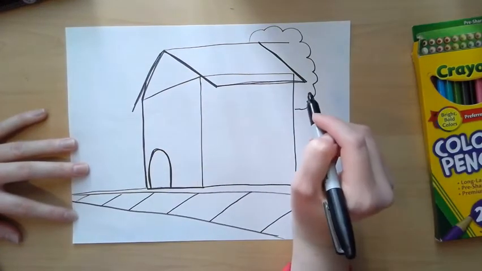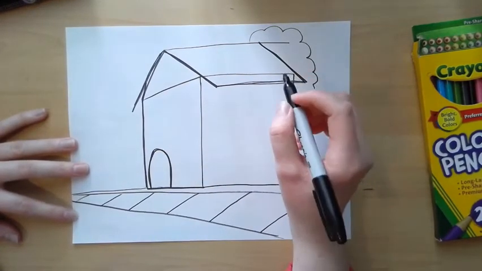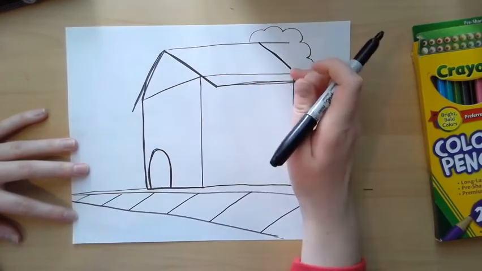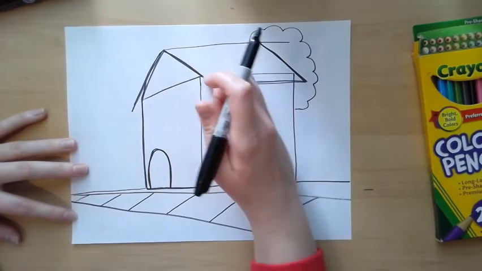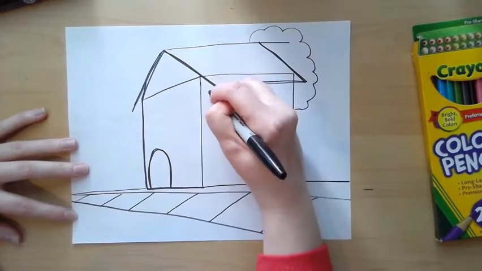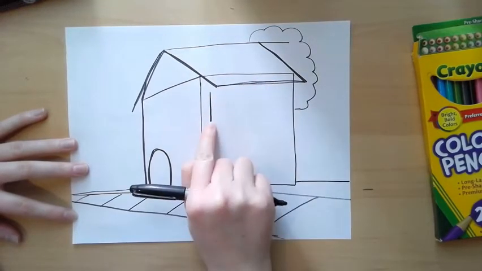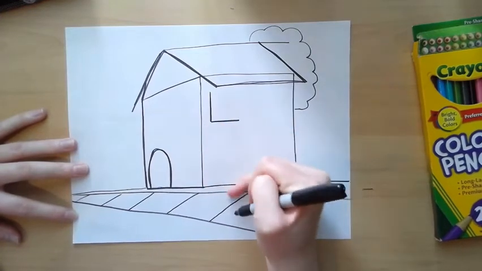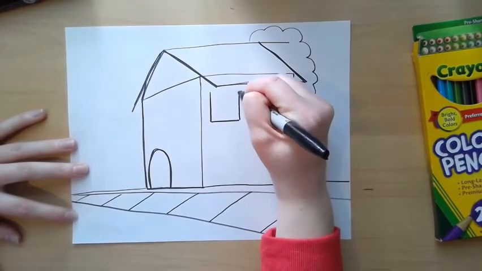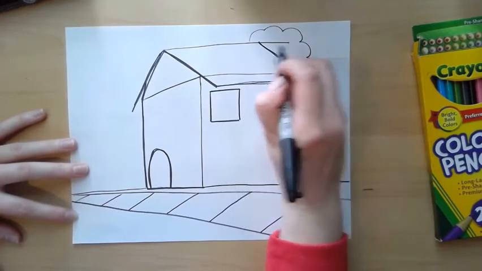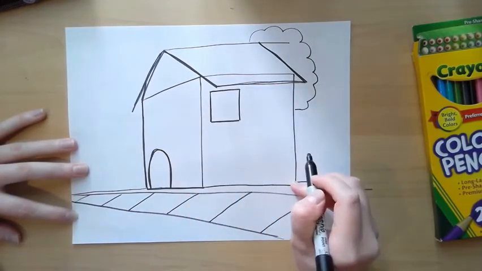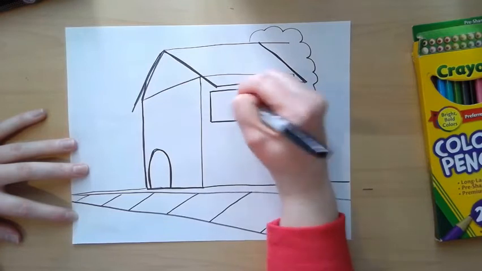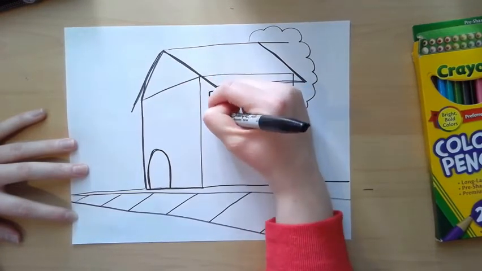Remember that windows are squares and rectangles that are parallel. They line up with the sides of the house. So a window would be parallel with that line. This line's parallel to this line. And I'm working on the side of the house that is a square already. So these windows are going to be squares.